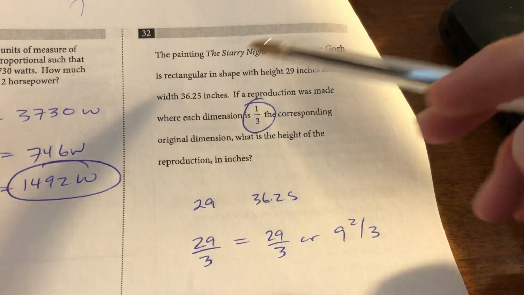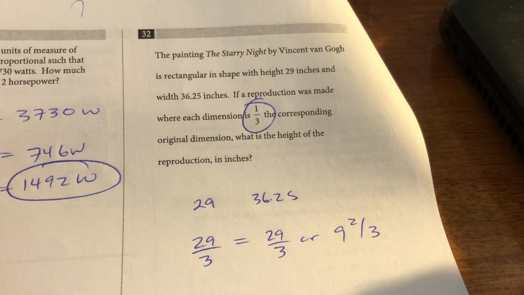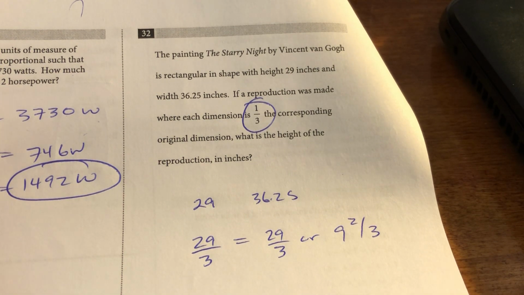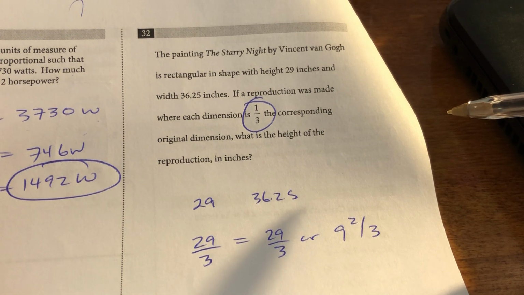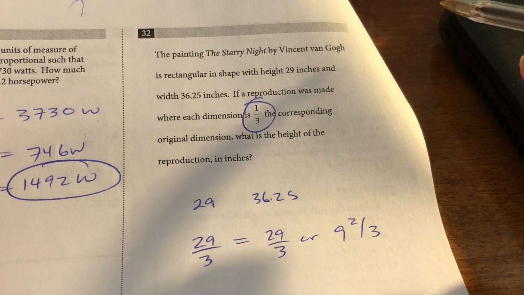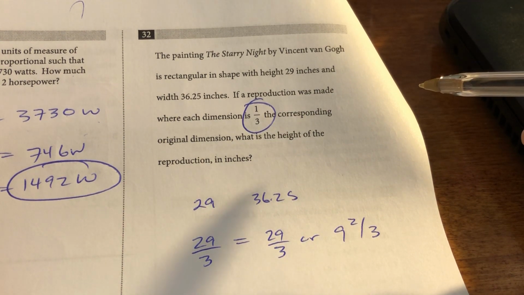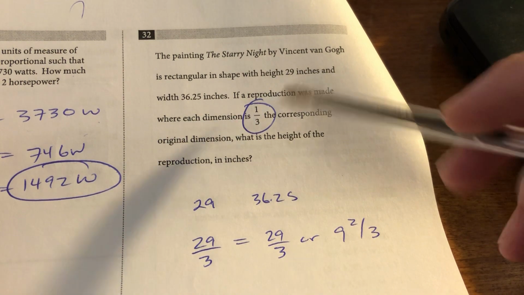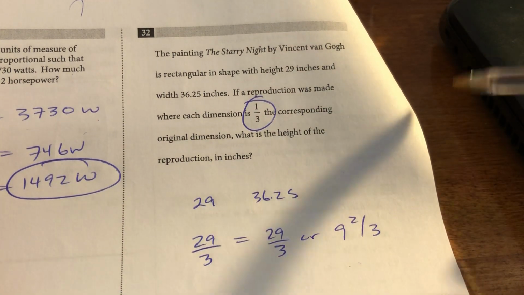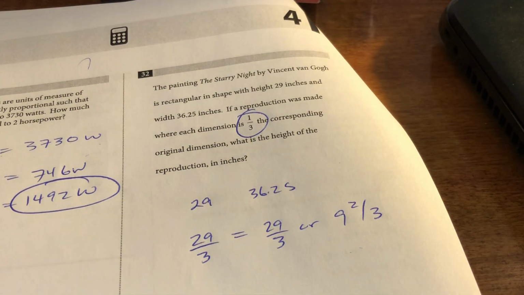All right. The painting The Starry Night by Van Gogh is rectangular in shape with a height of 29 and a width of 36 1/4. If a reproduction was made where each dimension is a third the corresponding original dimension, what is the height of the reproduction in inches? You simply take 29 and divide it by 3. It's that easy. All right, 9 2/3 inches, or 29 over 3 they would accept.